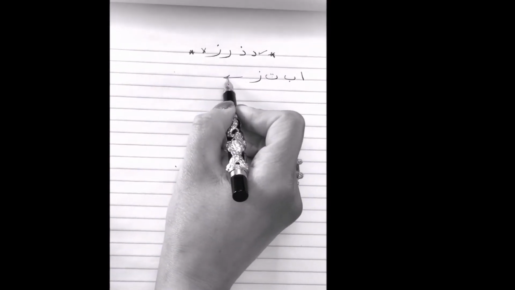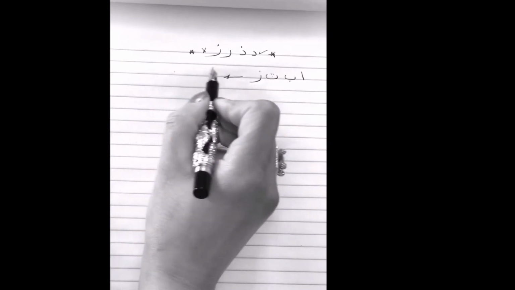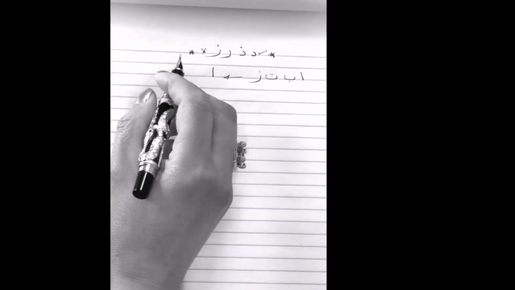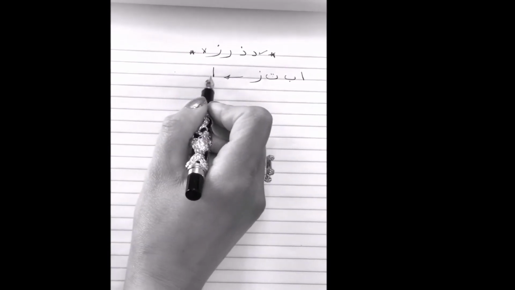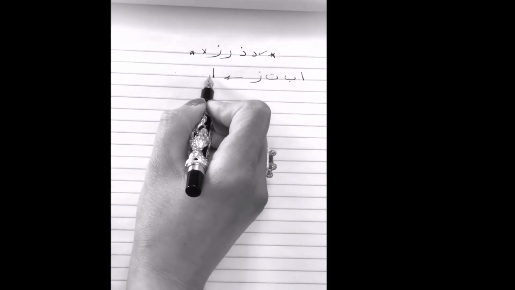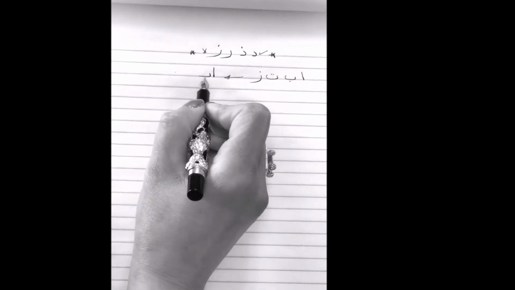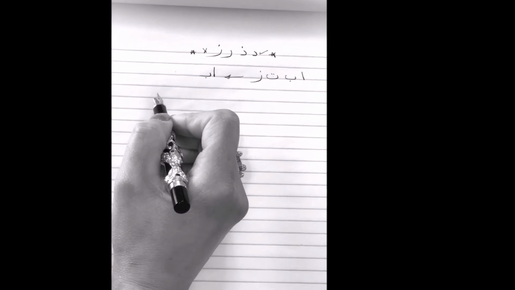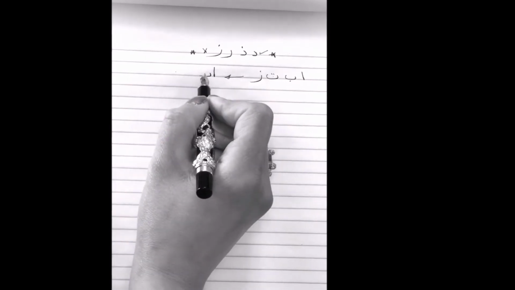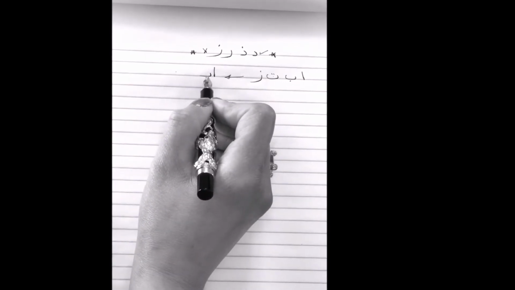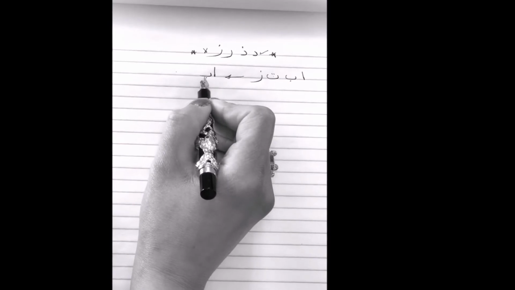How do we connect these four letters? Alif also is unsocial. I'm going to leave 1 milli and start writing my ba as if it is at the beginning, because it's not connected from the right side.